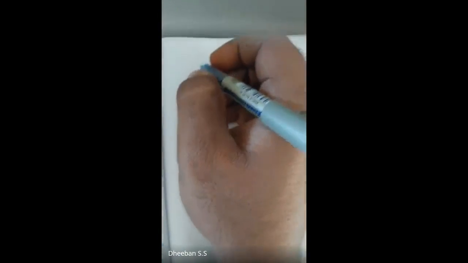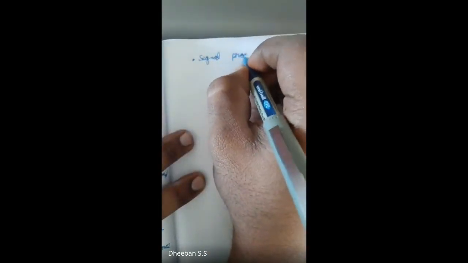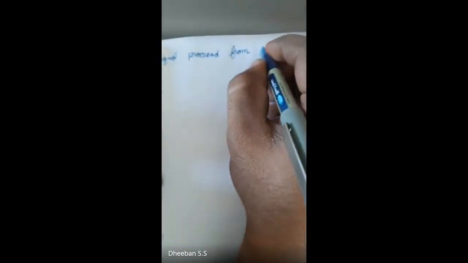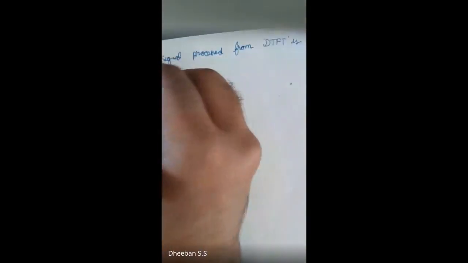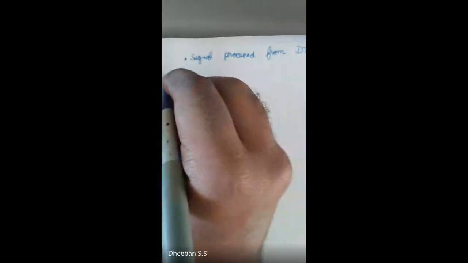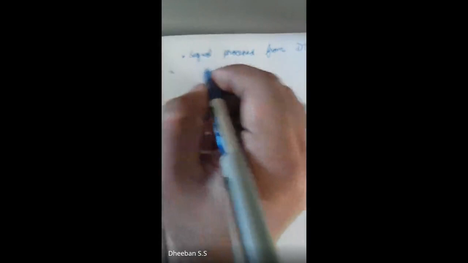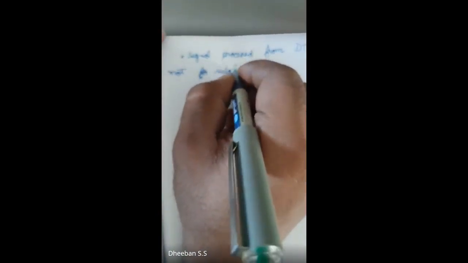The signal processed from DTFT is continuous, so it is not suitable for a digital system.